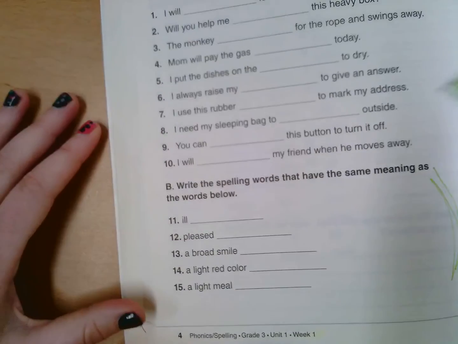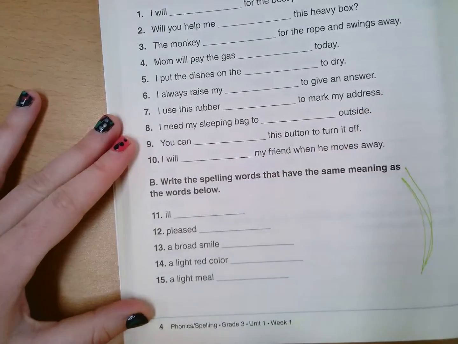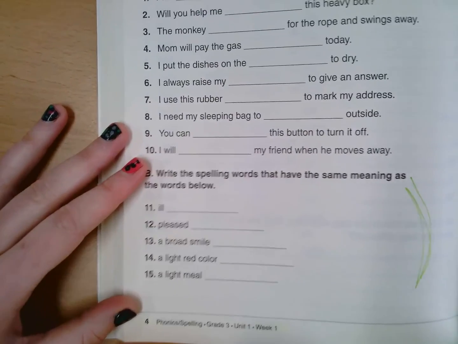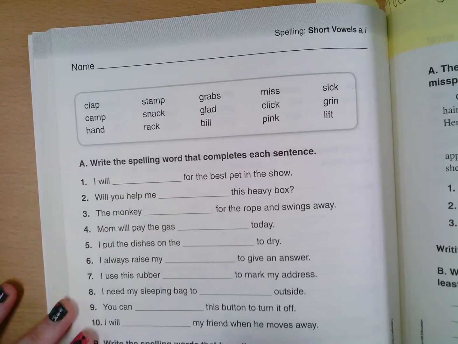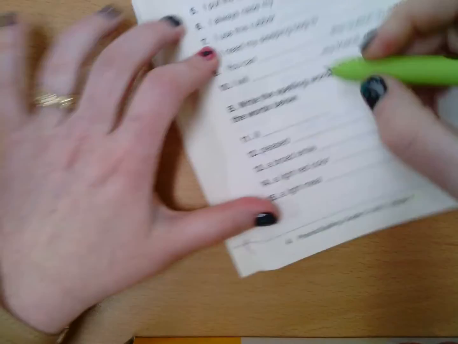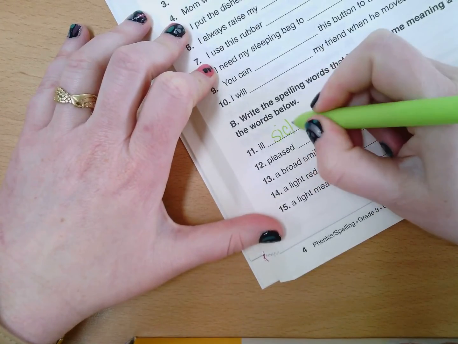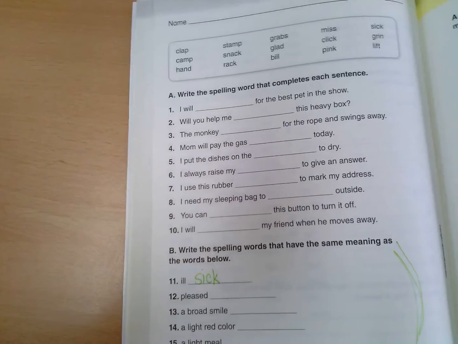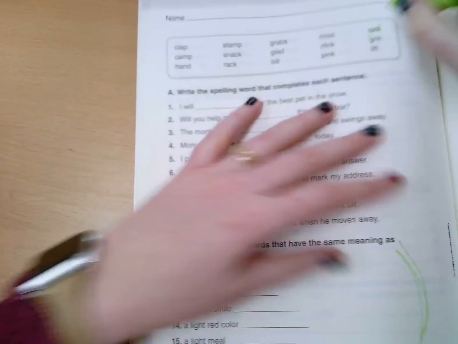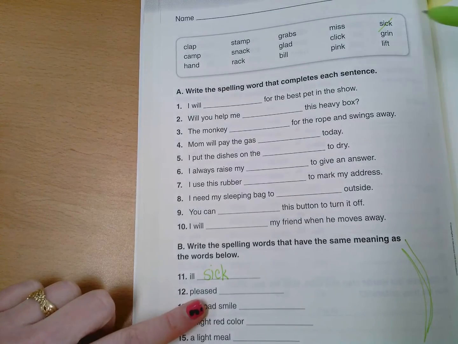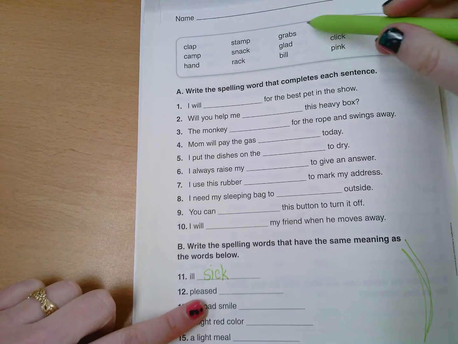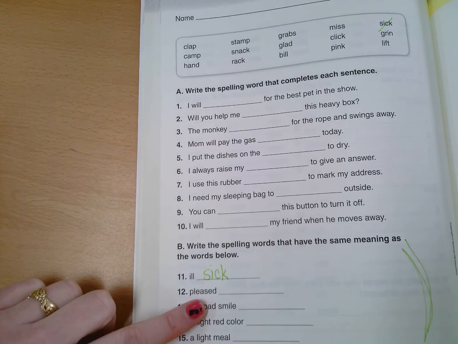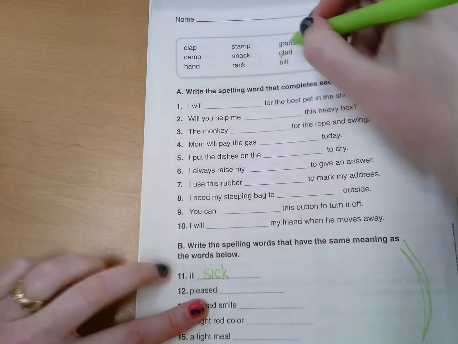Ding. All right, ill. Which spelling word best fits ill? I'm going to go up here, find it. I think sick. Once I find it, I write it on the line. And I should go and cross off the spelling word at the top. Sick. Pleased. Which one of these best matches to be pleased? Glad.